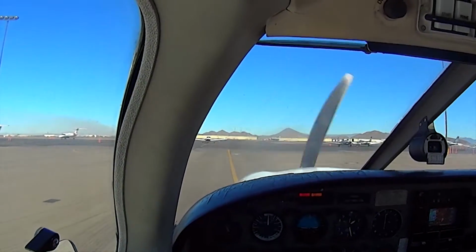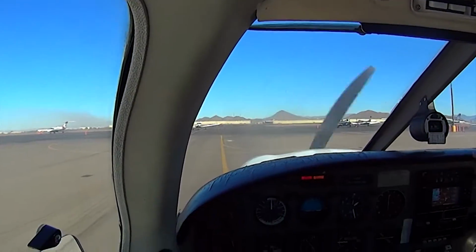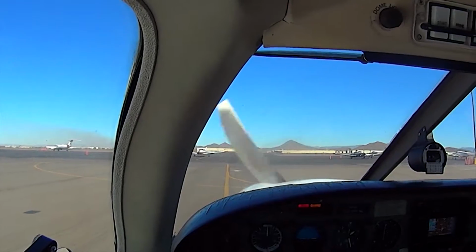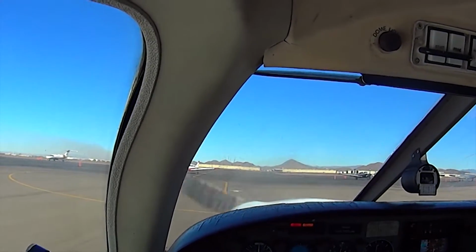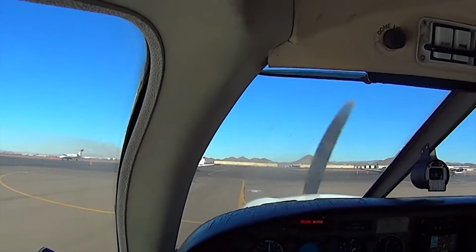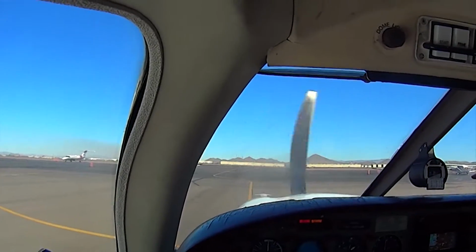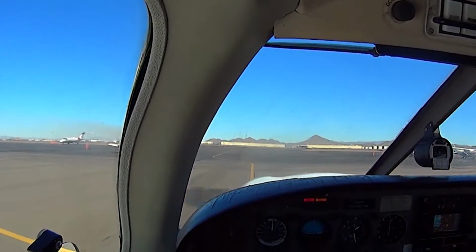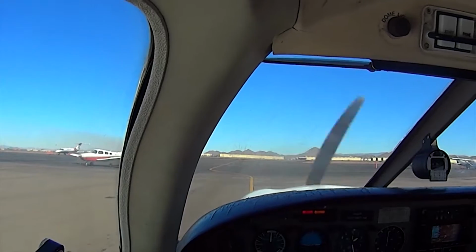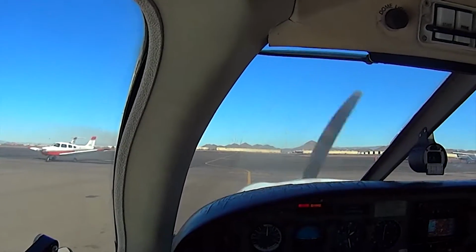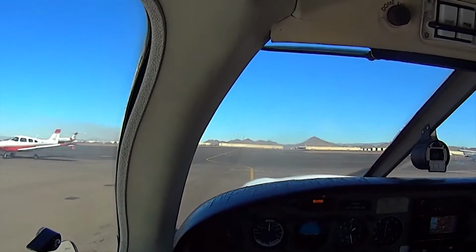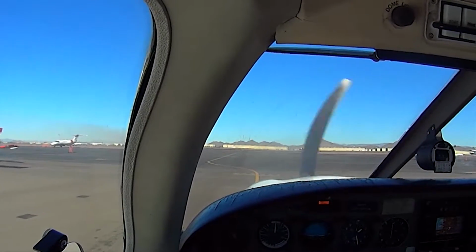Okay, so we have this airplane here. Now he should be going to the right and following that one. We have the line right there we need to stop at. Now to taxi, we want to put the yellow line right through the middle of your right leg. Okay, go ahead and move forward. You're fine now. Not too much. That's okay, just a little bit.